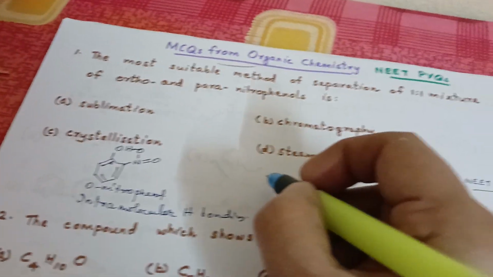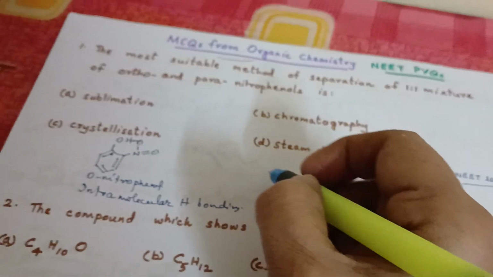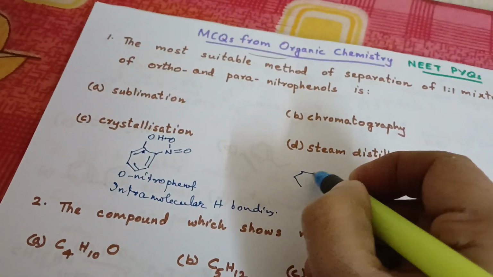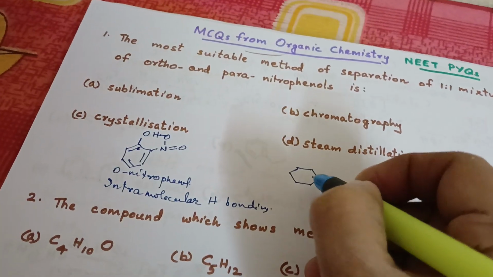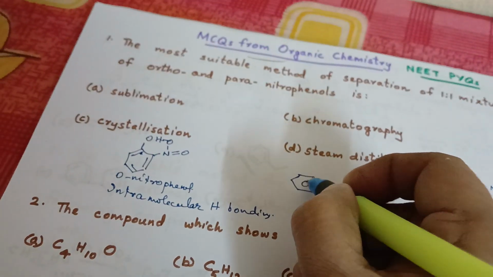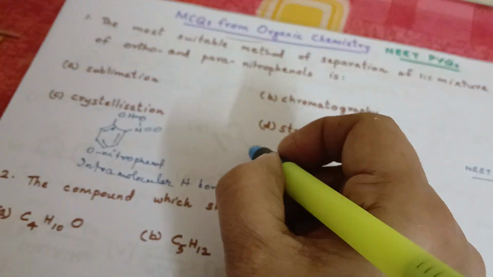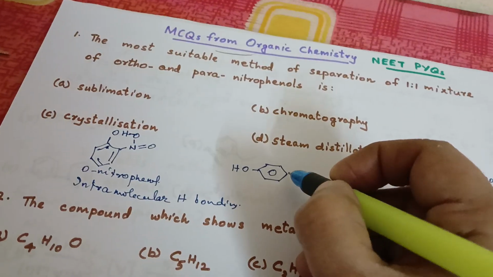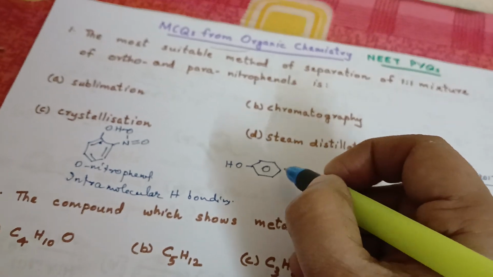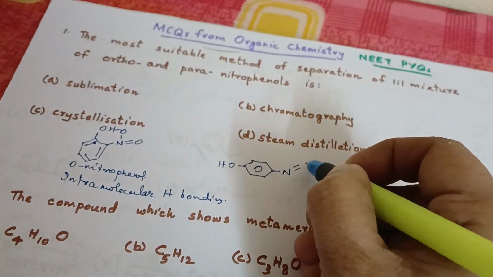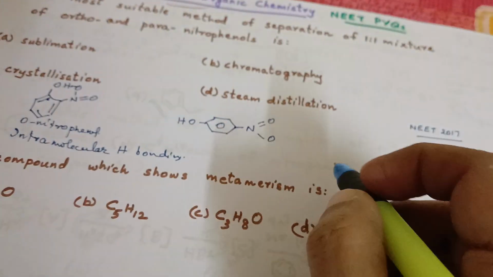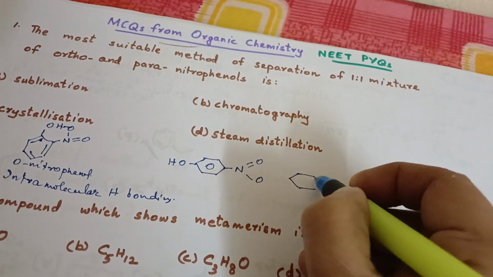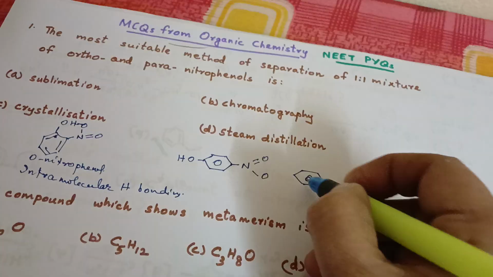Whereas in the case of paranitrophenol, we'll put it like this. Say you have OH here and NO2, and think of another molecule of phenol here.